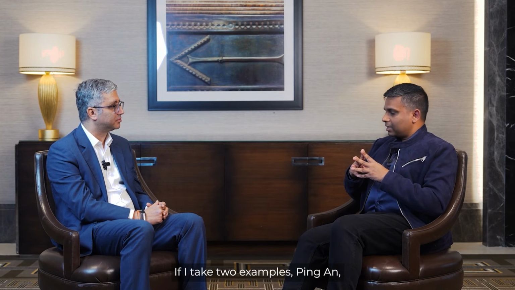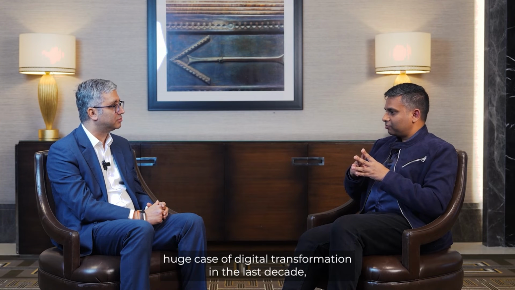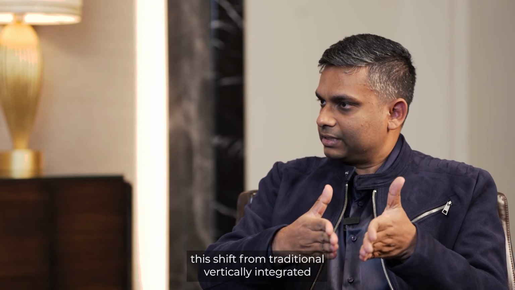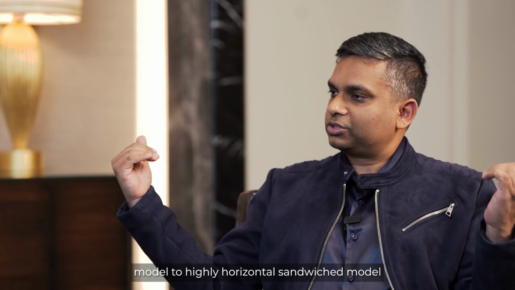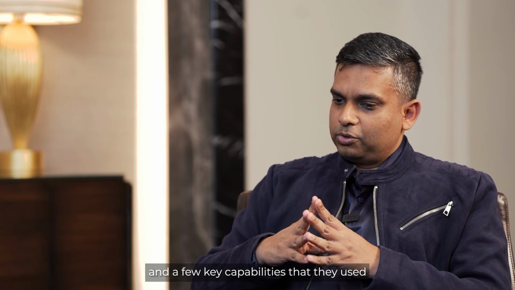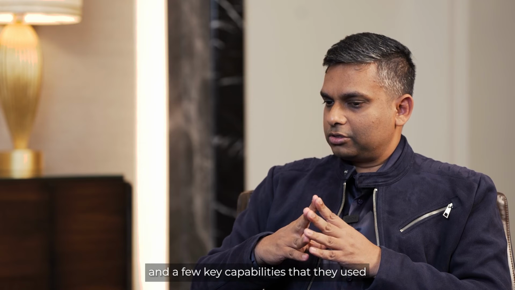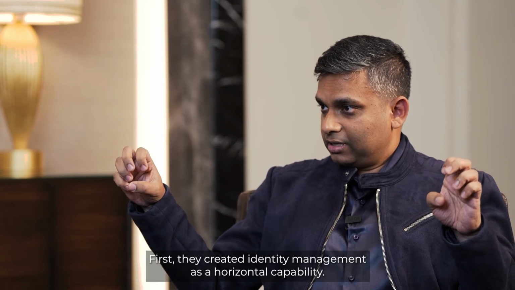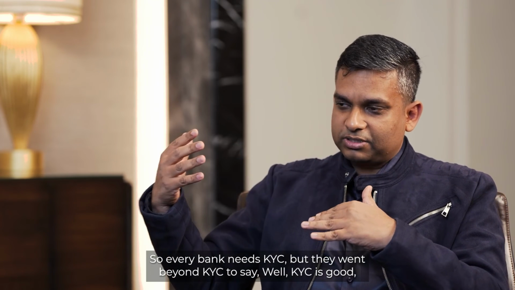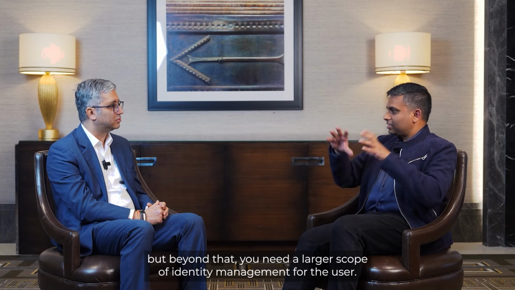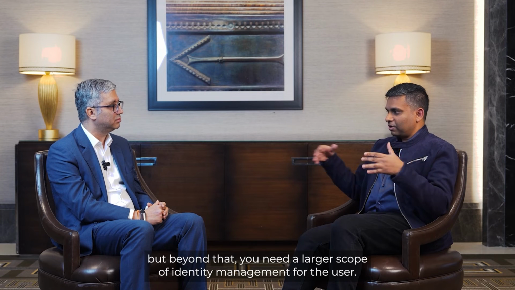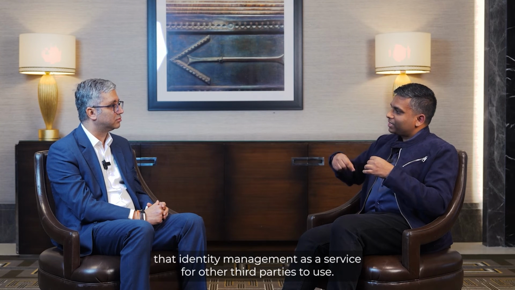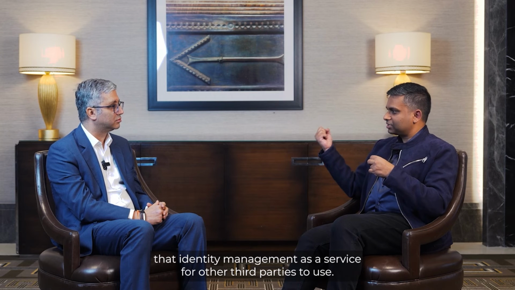If I take two examples, Ping An, which is a leading insurer in China, huge case of digital transformation in the last decade, they played out this shift from traditional vertically integrated model to highly horizontal sandwich model. And a few key capabilities that they used to go horizontal. First, they created identity management as a horizontal capability. So every bank needs KYC, but they went beyond KYC to say, well, KYC is good, but beyond that, you need a larger scope of identity management for the user. And then they started exporting that identity management as a service for other third parties to use, Ping An One Connect.